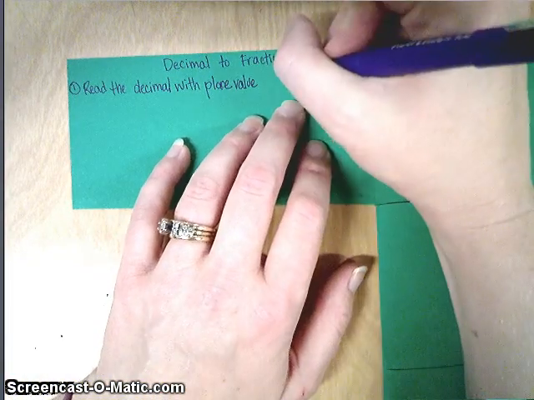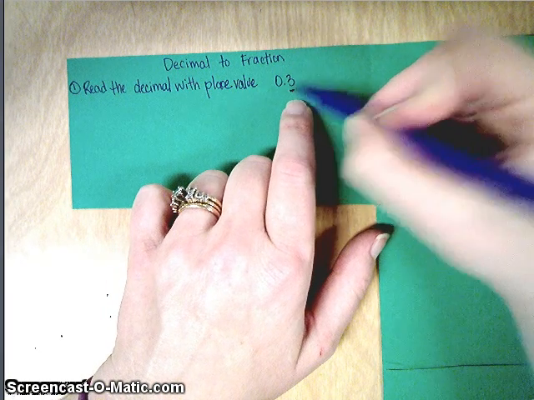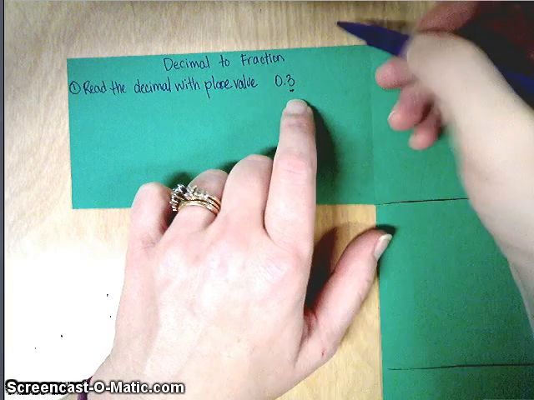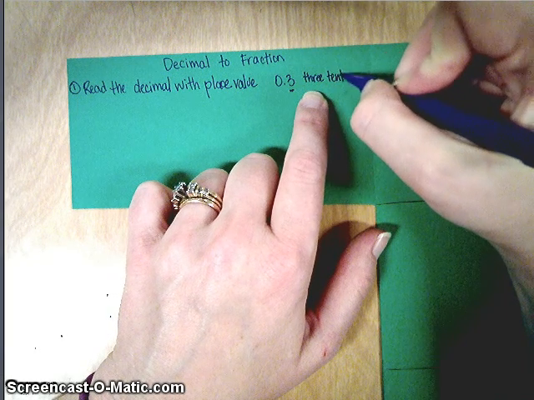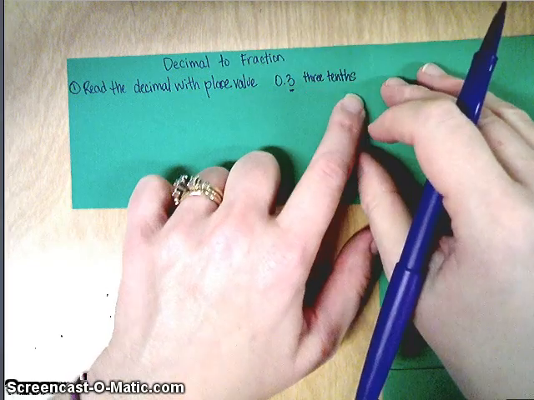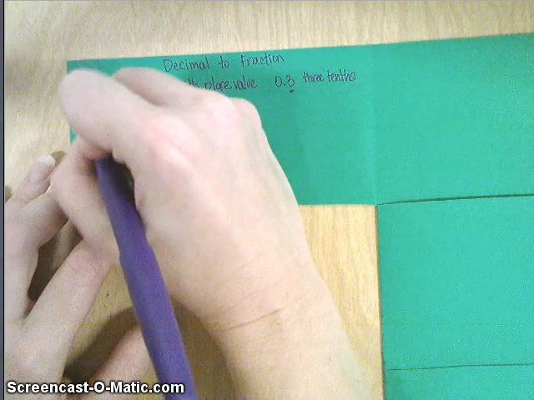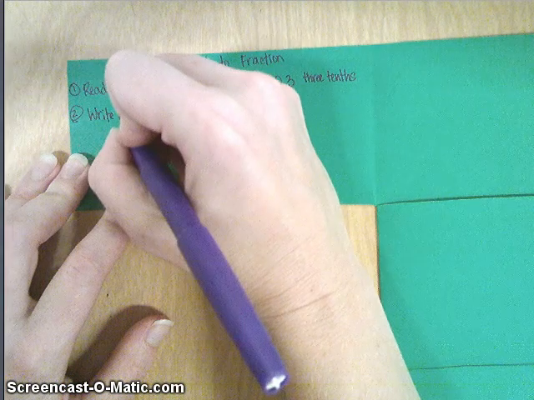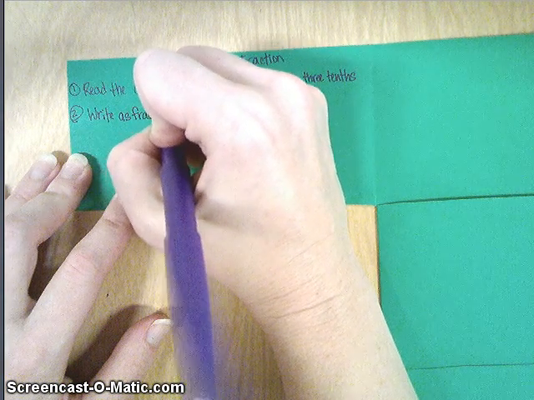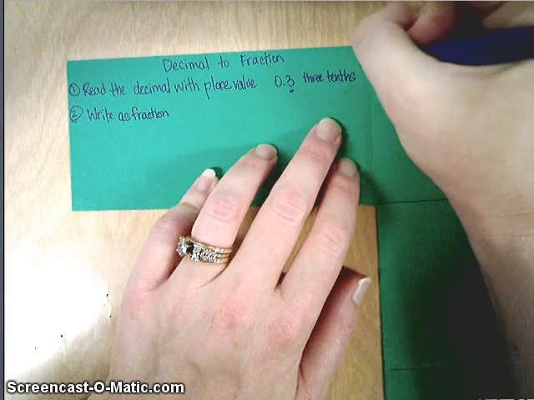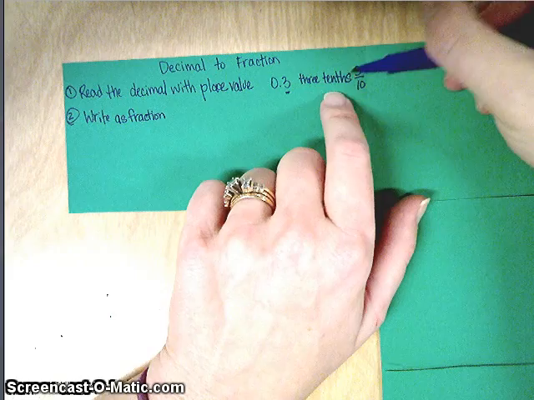What that means is if I had this number, the 3 is the last number, so I would read that as 3/10. And then I write that as a fraction, just as I said, 3/10.